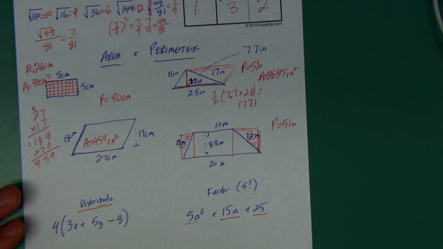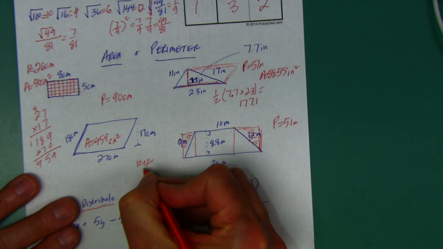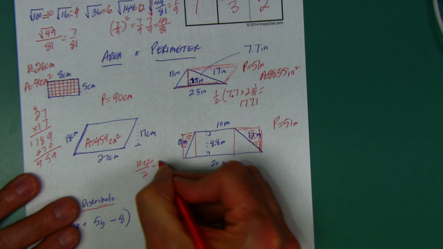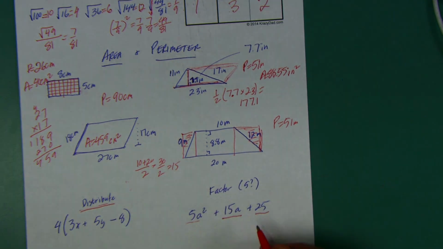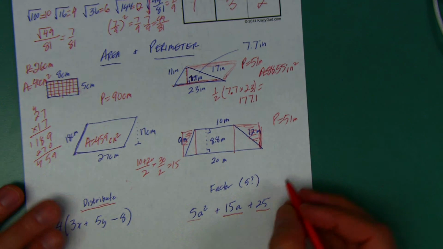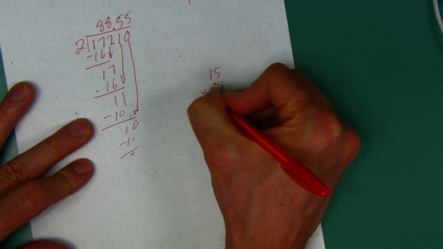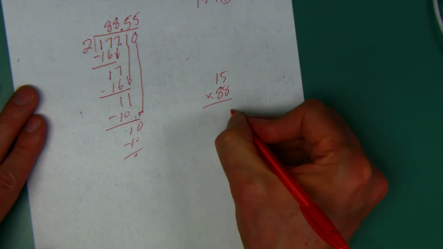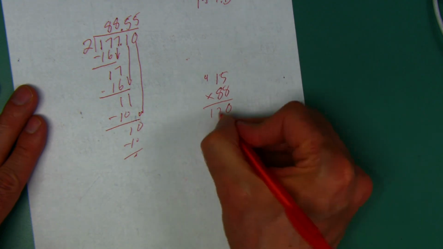That's 15, right? Now, if you didn't know that, to get the average of two numbers, you add them up and divide by 2. So 10 plus 20 is 30, and 30 divided by 2 is, what I thought, 15. So I go 15 times 8.8. And again, I'm going to put the 88 on the bottom and the 15 on the top because I can repeat it. 8 times 5 is 40. 8 times 1 is 8 plus 4, 12.